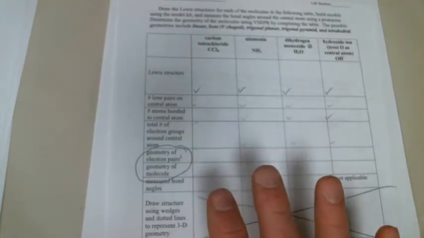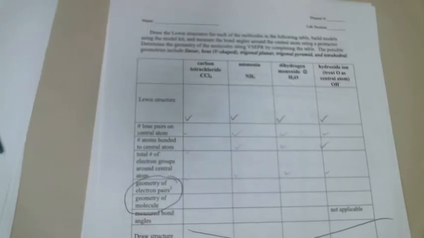All right, and that's the purpose of this. I know I'm repeating myself, but I want to make sure there's no confusion about the difference between the geometry of electron pairs and the geometry of the molecule. It's in fact the same sequence of examples that's in the class notes, I guess you would call it now.